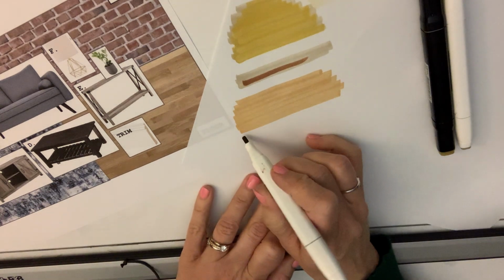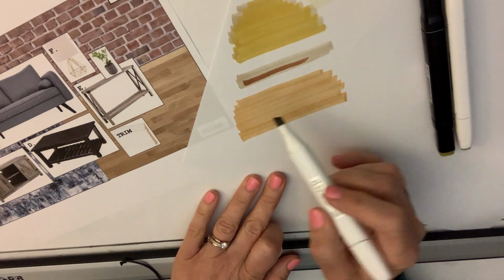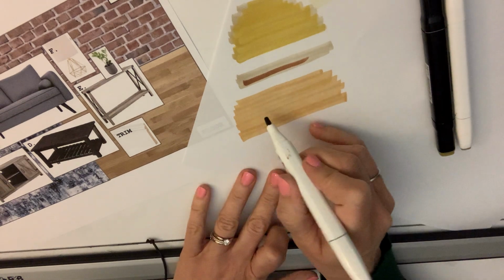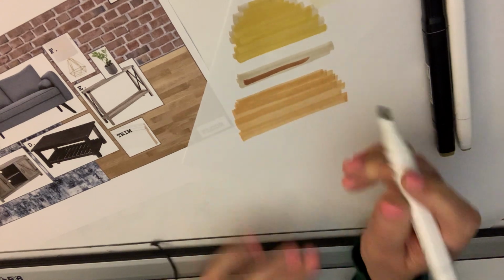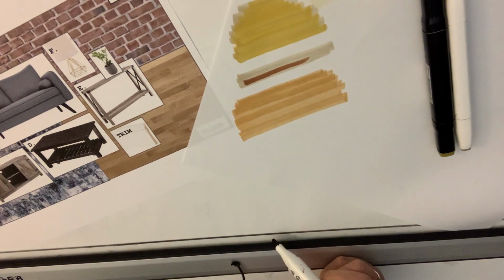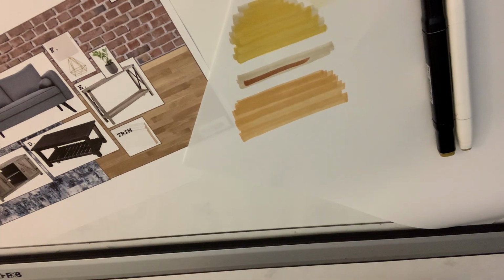Even if you're doing it on a computer and you print that out, I would tack it down so that you can use the lines of your drafting board. And then you can go across to create your planks. You could use your board as your guide also to make sure that your lines are straight.